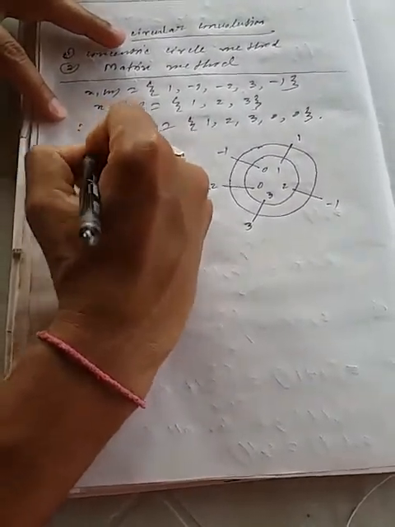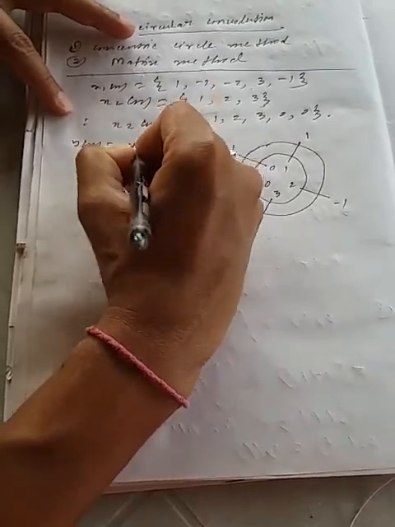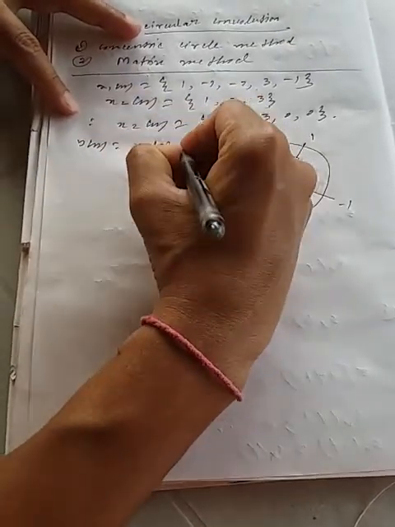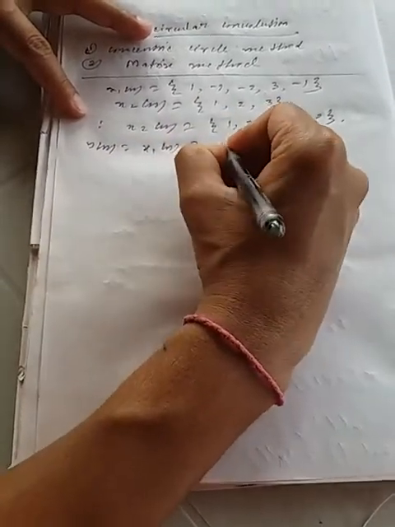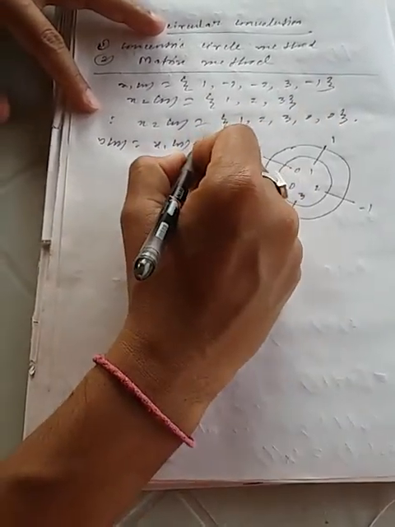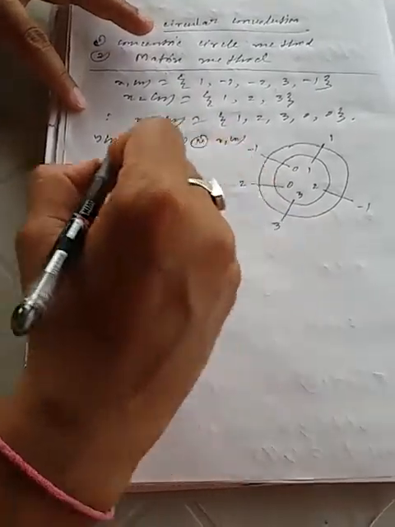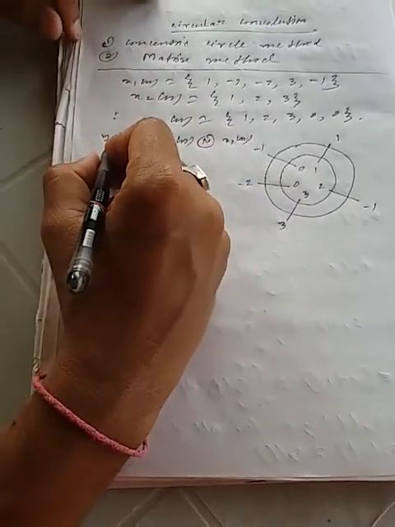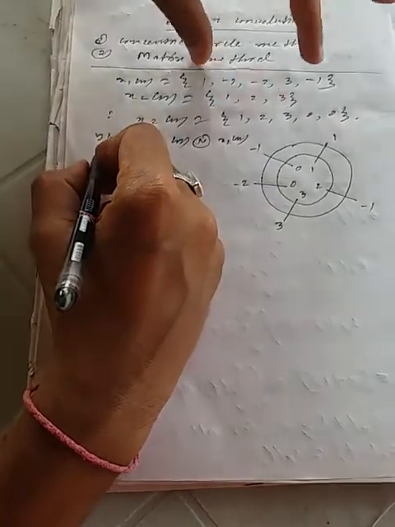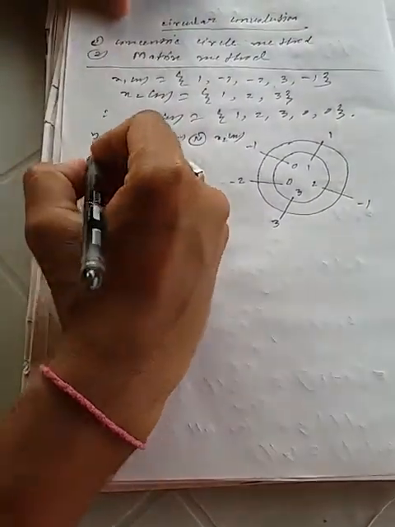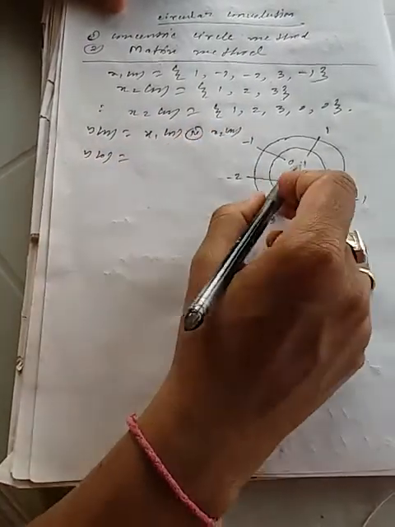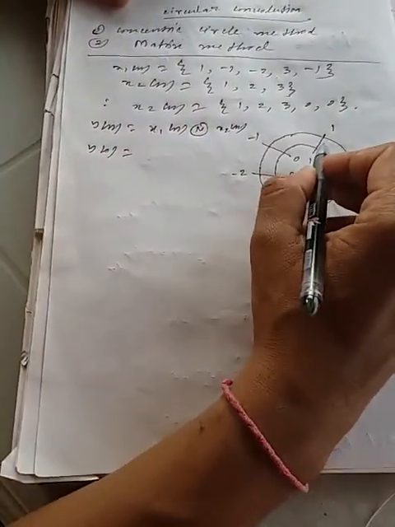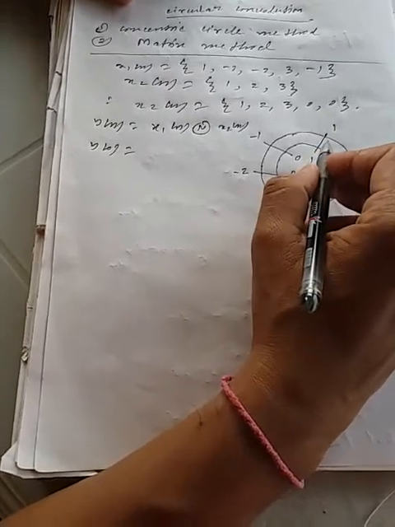Suppose y[n] is the circular convoluted sequence. So y[n] can be represented by x1[n] circular convolution x2[n]. This is the symbol of circular convolution. In this case y[n] will have a total of 5 elements, starting from y[0]. So y[0] will be equal to all the elements added after multiplication.